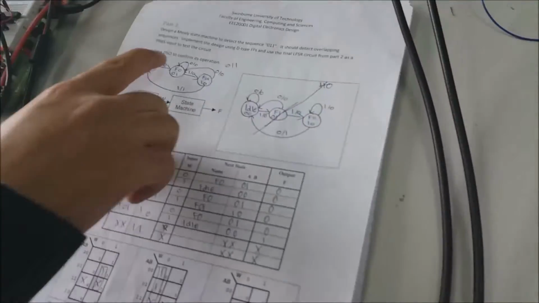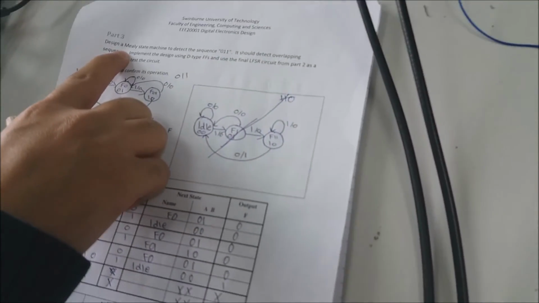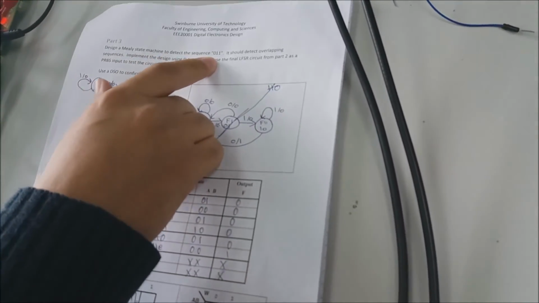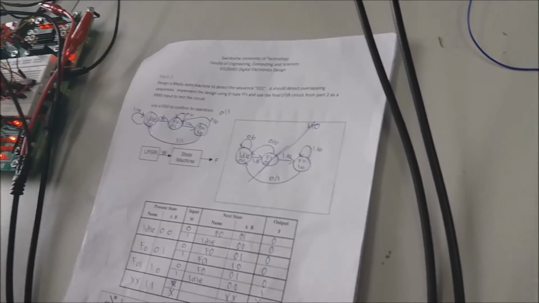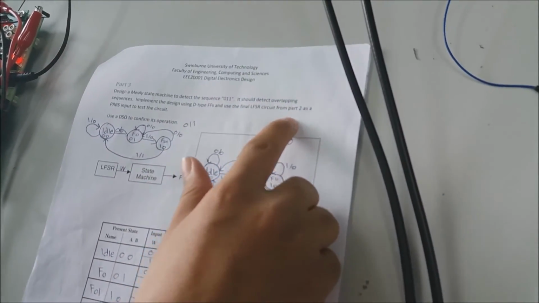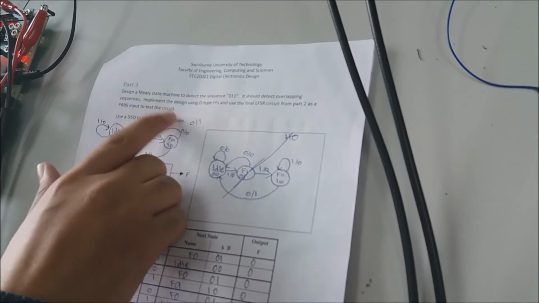So I'll be explaining part 3 in lab 4. This is part 3, which asked us to design a Mealy state machine to detect the sequence 011. The reason we are detecting 011 is because we looked at it from left to right. So we used the part 2B circuit as a PRBS input to test the circuit.